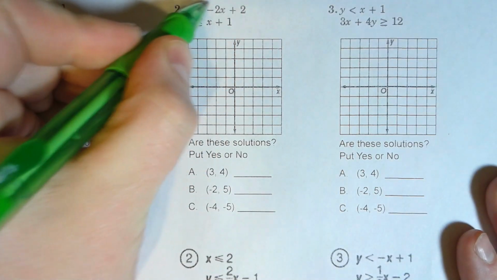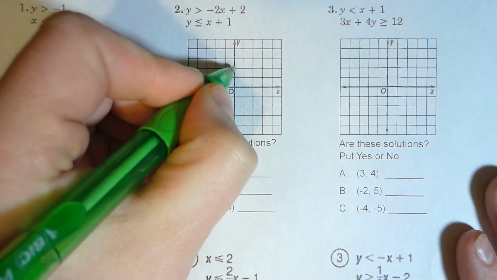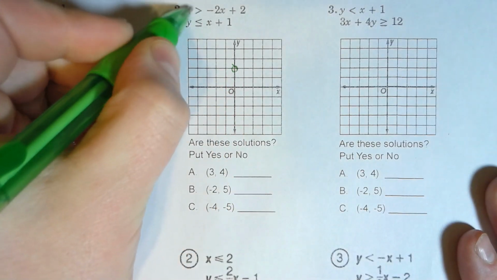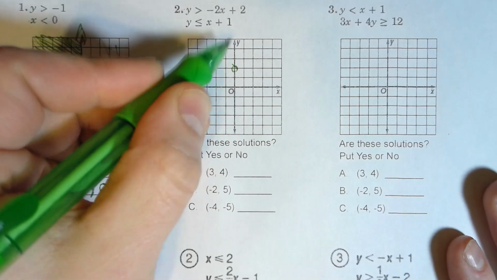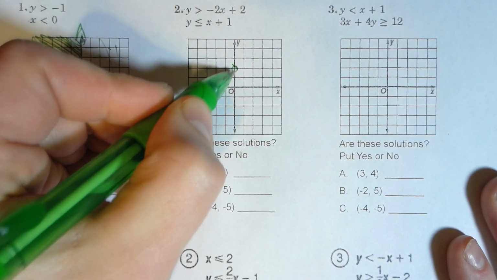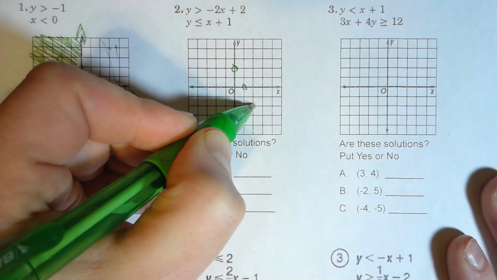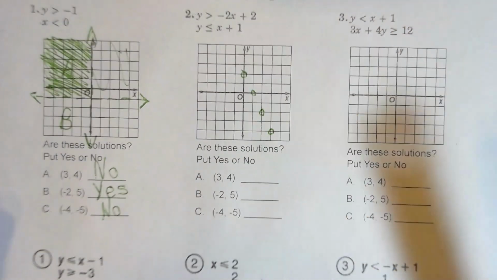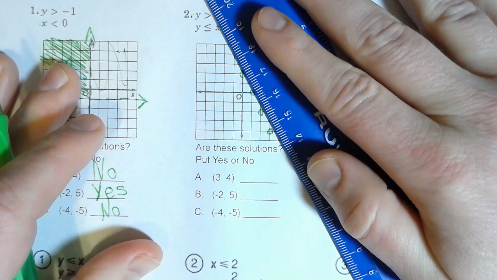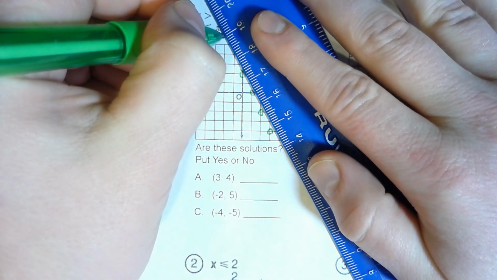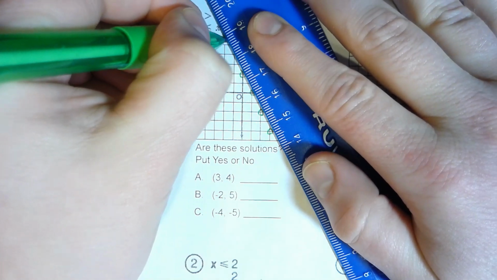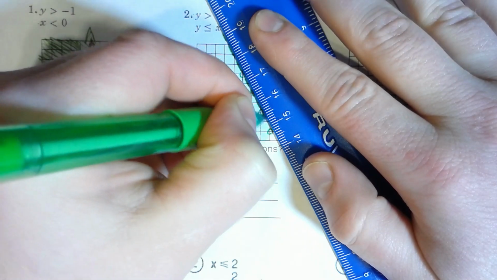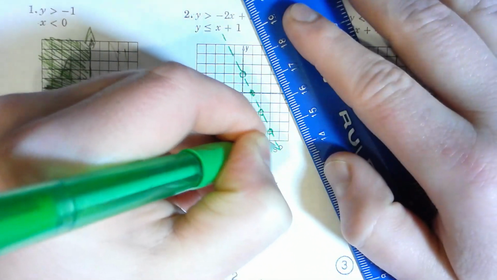So I've got a slope and a y-intercept. I'm going to do an open dot because this is not equal to. And I'm going down 2 over 1, down 2 over 1. This is so important that we have straight lines because now we're talking about regions where solutions live. If I don't have this right, I really won't be able to evaluate where the points are that make this true.